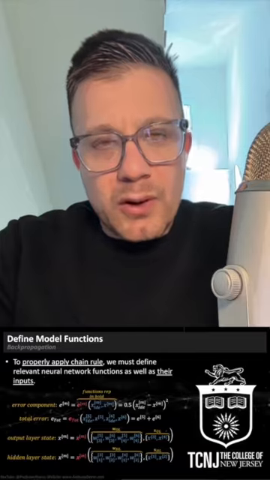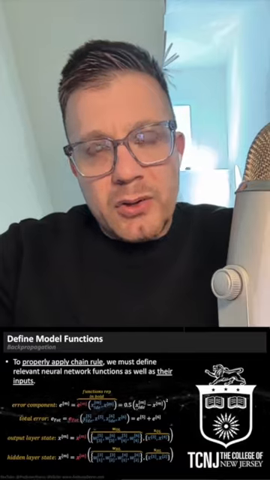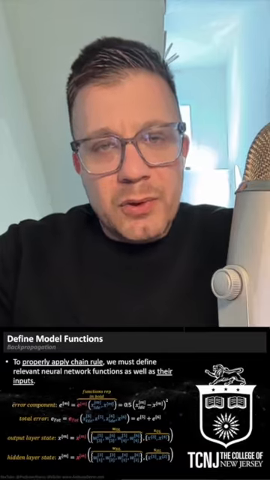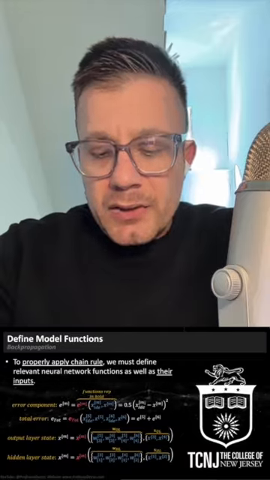To properly apply the chain rule to backpropagation, as is the objective of this module, we must clearly define all of the functions relevant to this neural network, as well as the inputs or arguments that they accept. Remember that this module is a continuation of the previous, and we're using the same 4-node neural network example from that module for this one. So we have 4 functions that we're going to look at. The first is a single component of the error.